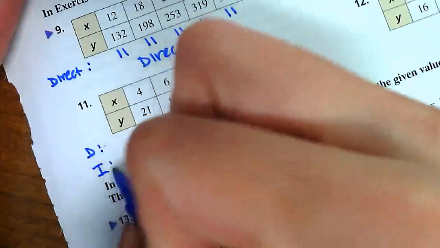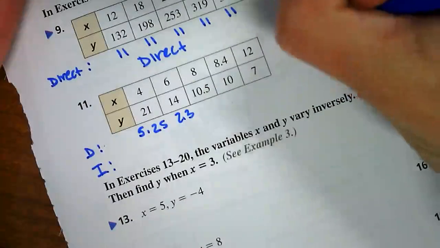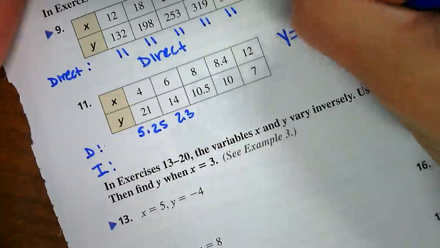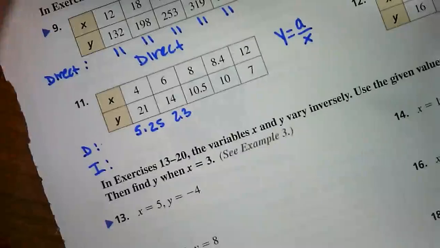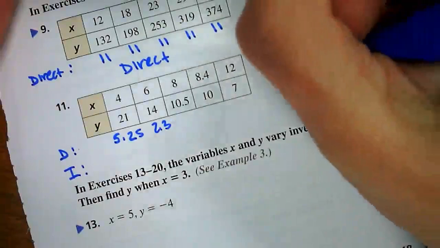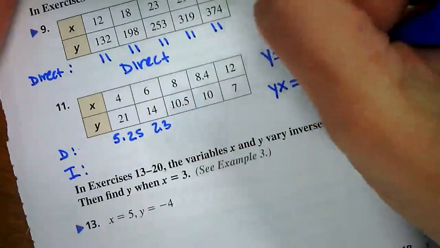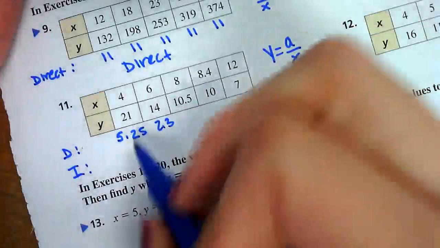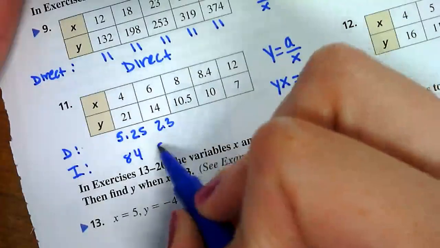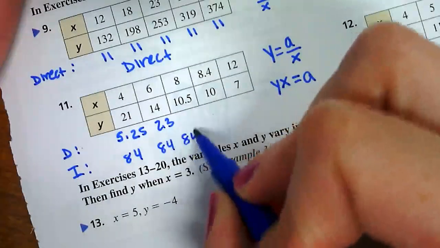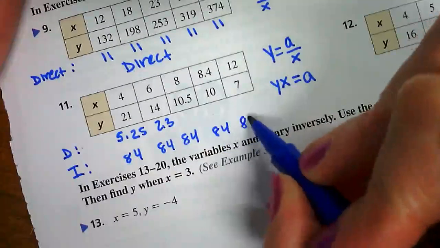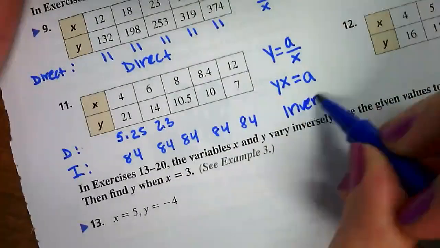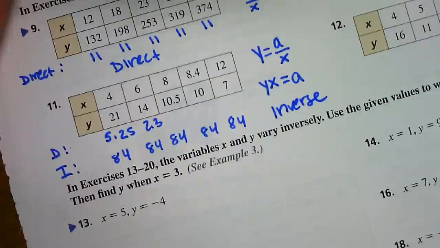So now I want to test for inverse. Inverse is when we have a number over x. So if I wanted to get that constant by itself, it would be y times x gives me my constant. So I'm going to go through and multiply y times x. I get 84, 84, 84, 84, and 84. So this one is inverse variation.